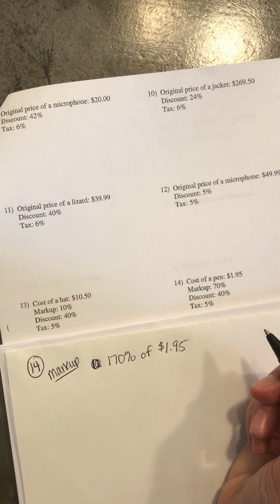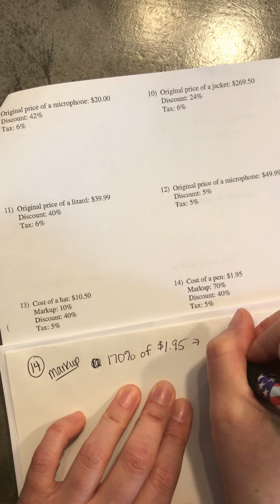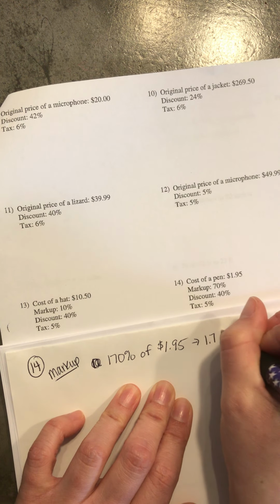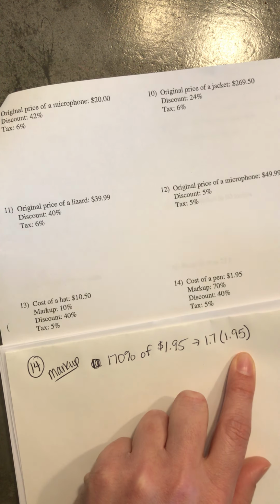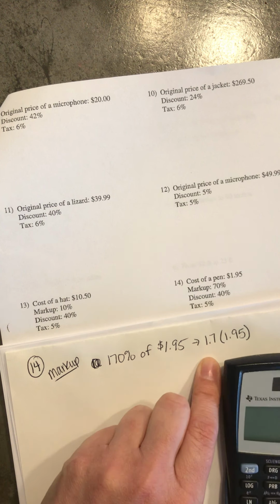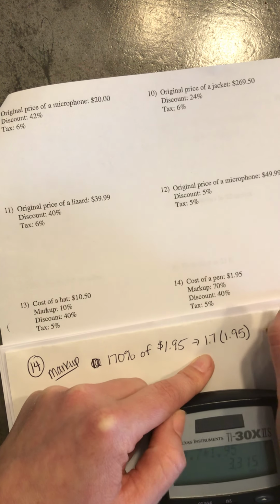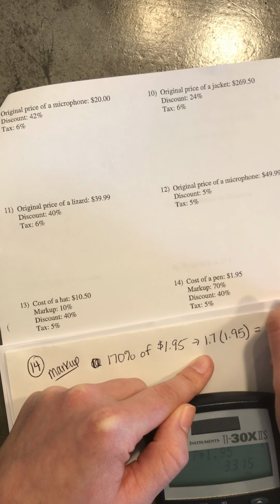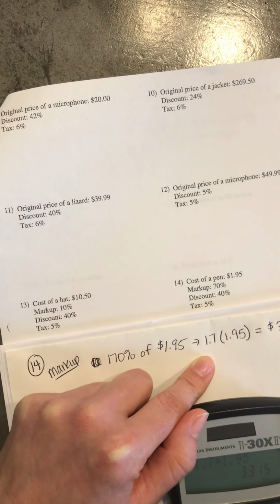A lot of work for a little bit of money. All right, translates into 1.7 times 1.95. Okay, so our markup price, 1.7 times 1.95. Markup price is $3.32. I'm gonna just go ahead and round.